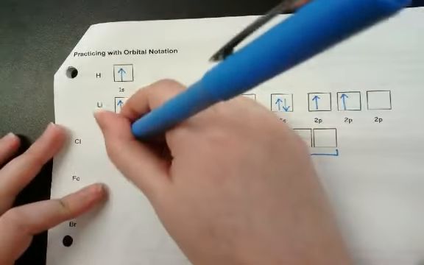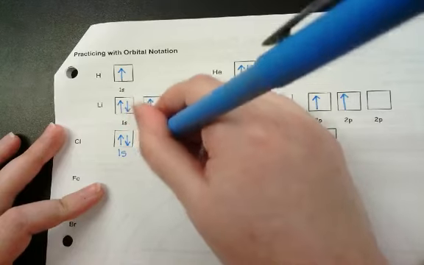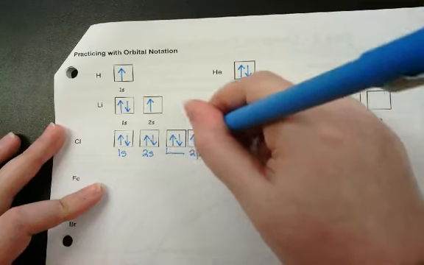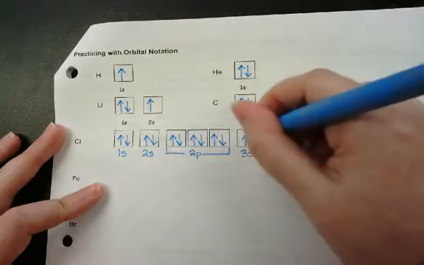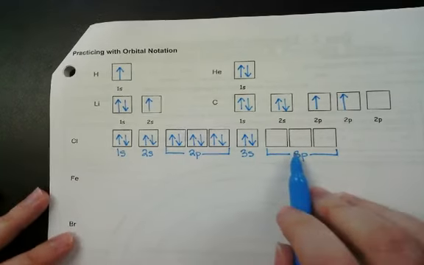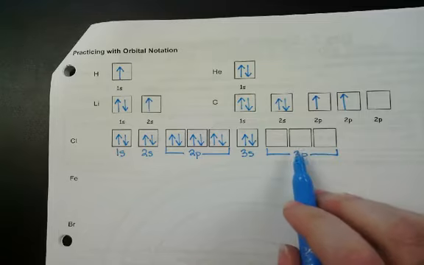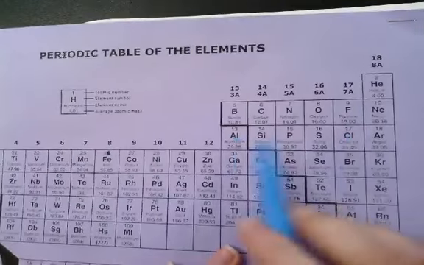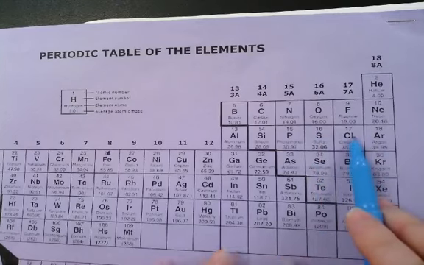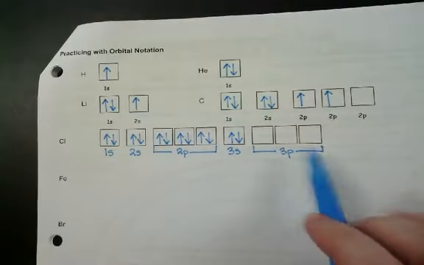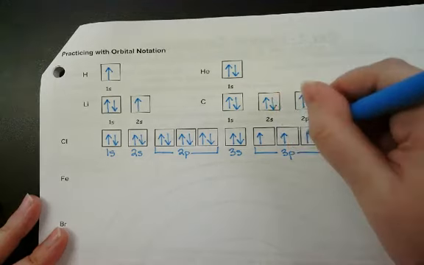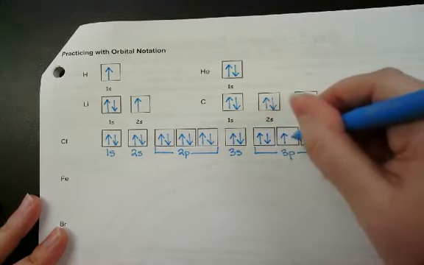So I'm going to go ahead and fill up my 1s, 2s, my 2p, and my 3s, because I know that these are full before I get to my 3p. Now I'm going to check my 3p, and my chlorine is in 1, 2, 3, 4, 5. It's in the 5th spot of 3p. So I'm going to have 5 arrows in the 3p section. So I'm going to do 1, 2, 3, 4, 5.